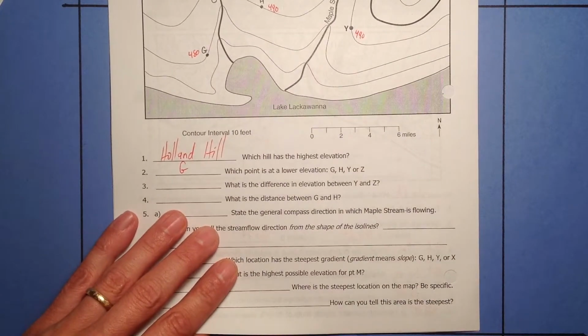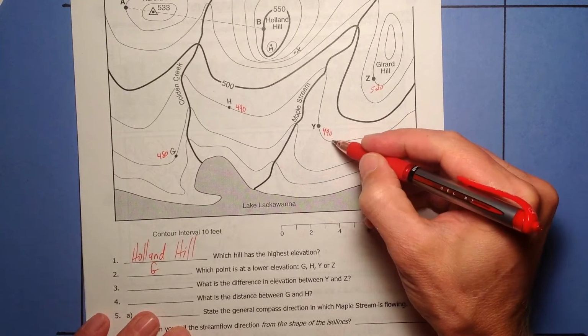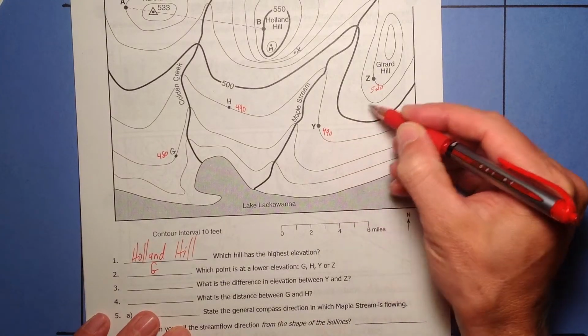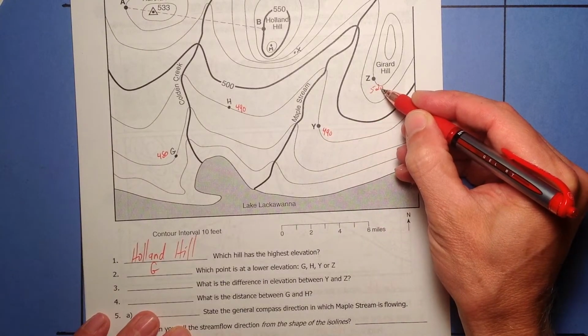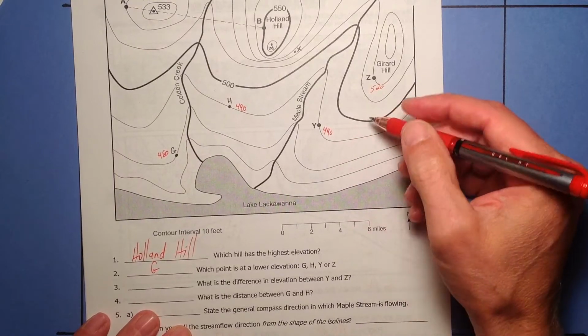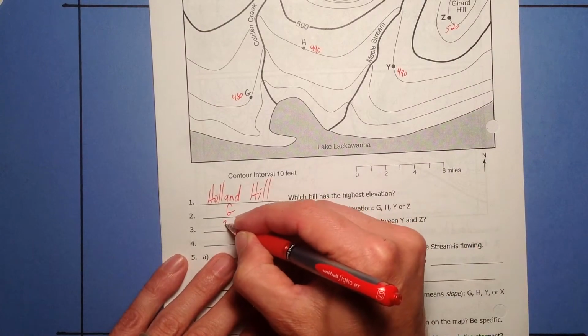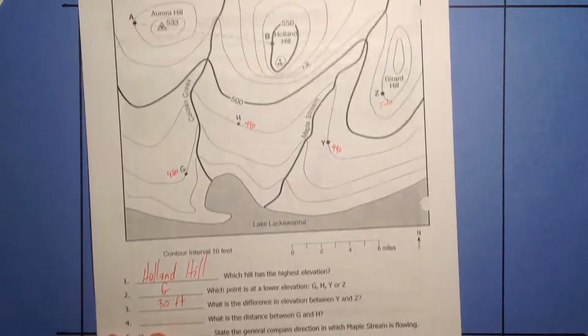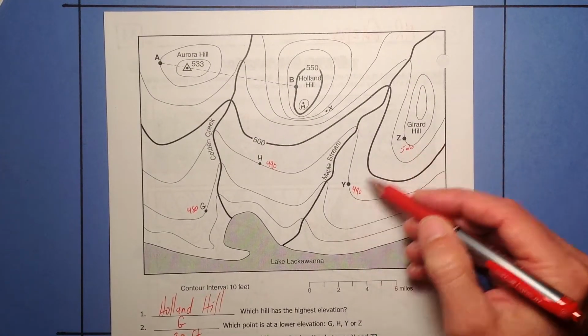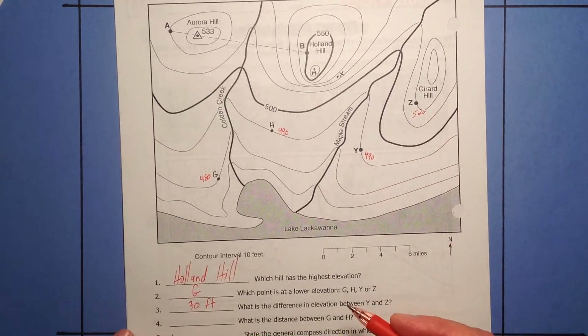What is the difference in elevation between Y and Z? Okay, so I wrote it on here actually, which is kind of good. This is 490 feet. This is 520 feet. 520 minus 490 is 30 feet. You can even count 10, 20, 30, but it is 30 feet. Sometimes we use the phrase change in elevation. What's the change in elevation between Y and Z? It would also be 30 feet.